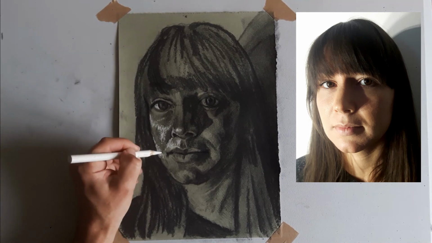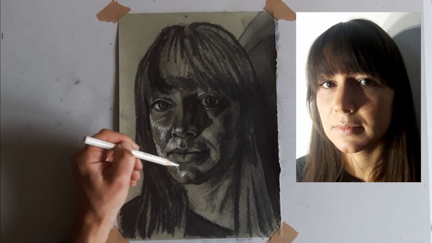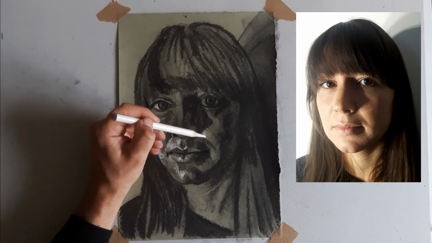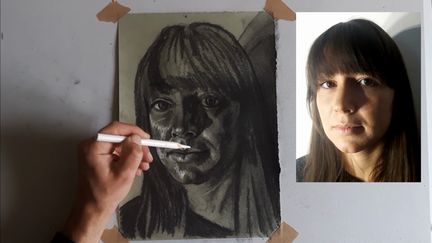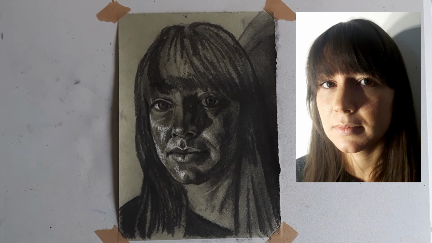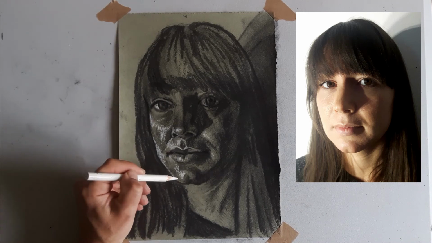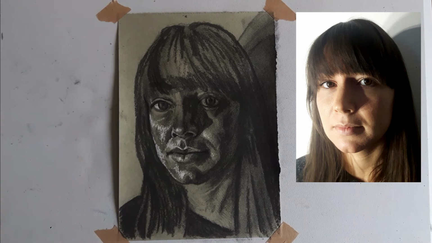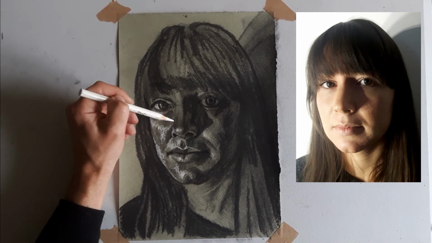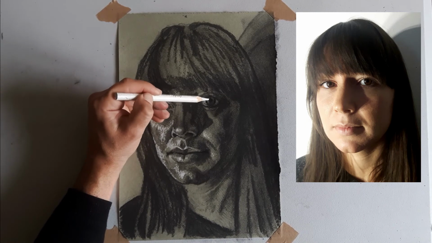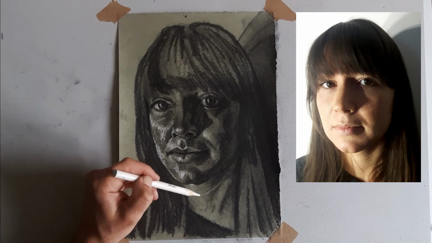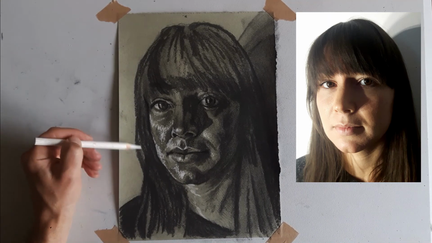I'm using the Conte chalk pencil tentatively at first. Little individual marks. The white is very intense, dabbing here and there with the tip of the pencil. I'll then blend these together with the smudge stick. And then where the white Conte pencil blends with the charcoal underneath, it creates an interesting grey.